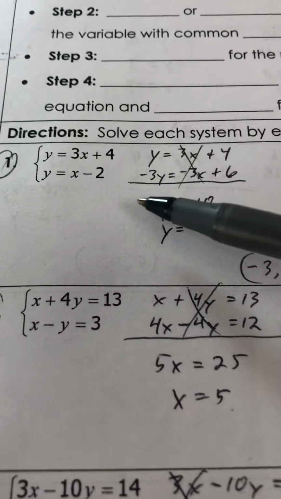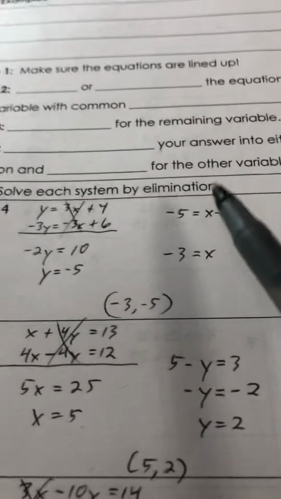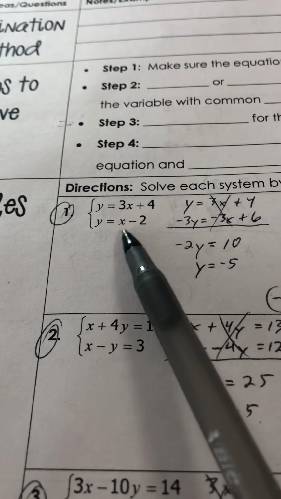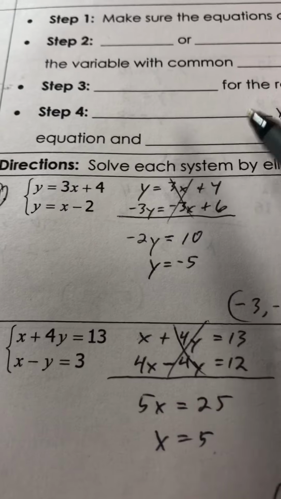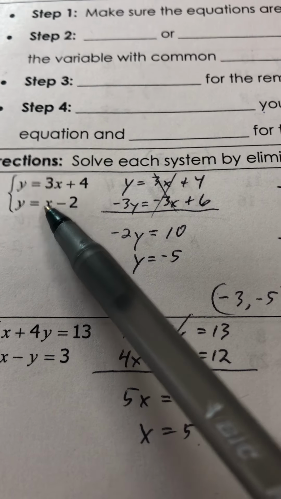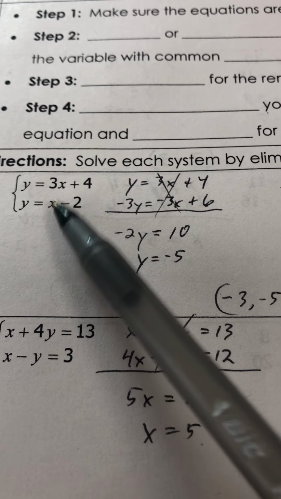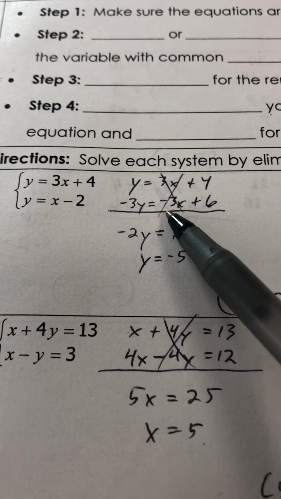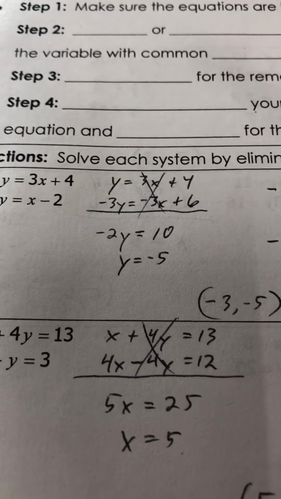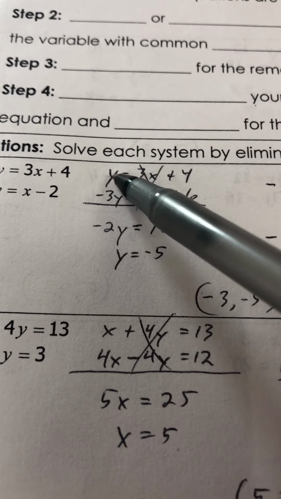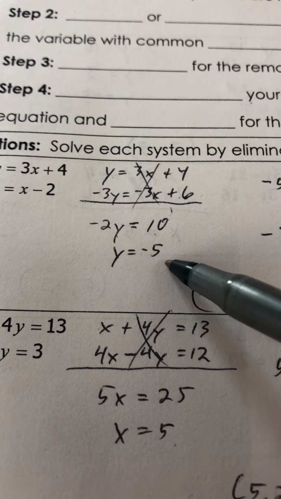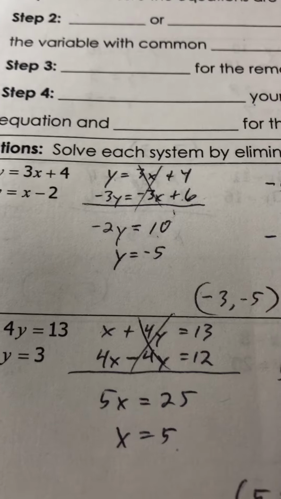Taking a look at using the elimination method, actually substitution would be better here, but we're going to do the elimination method. I'm going to get this to equal negative 3x so I can get rid of the x's. That's one way to do it. Then I have 10 on this side, and I'm left with negative 2y. 10 divided by negative 2 is negative 5, so y equals negative 5.